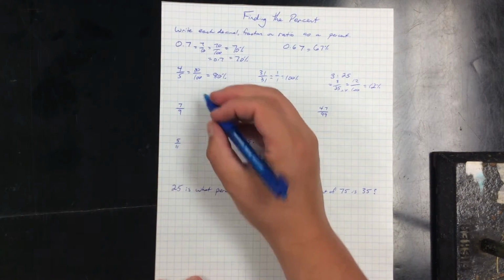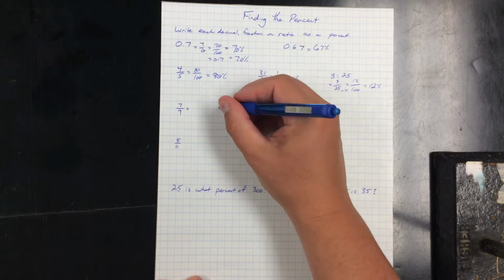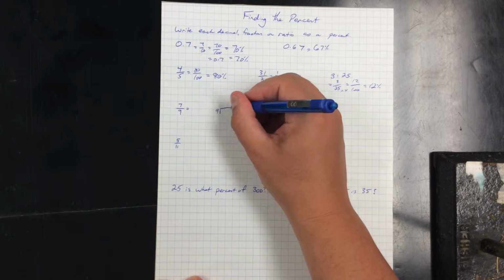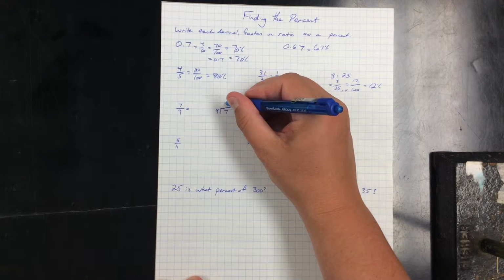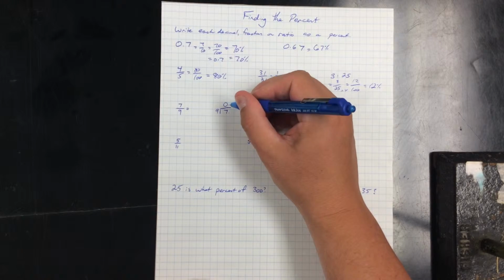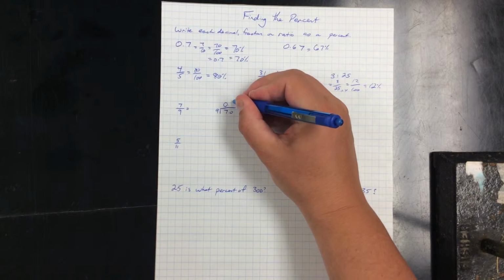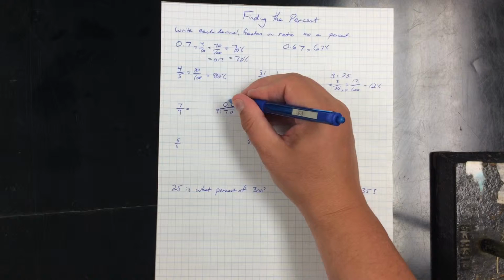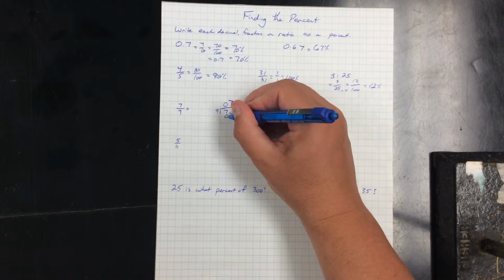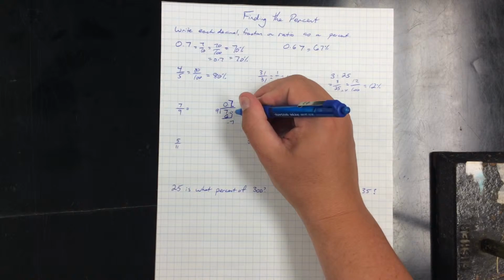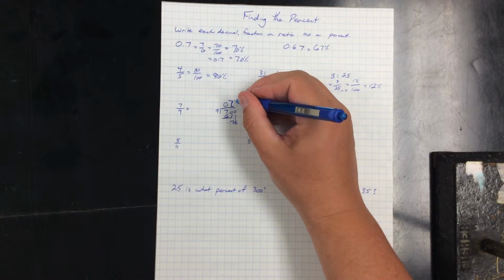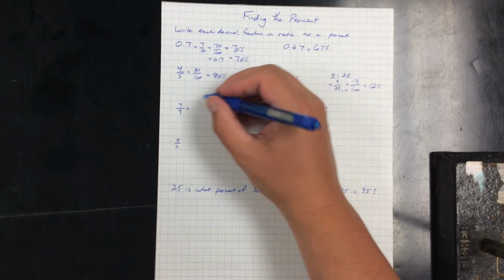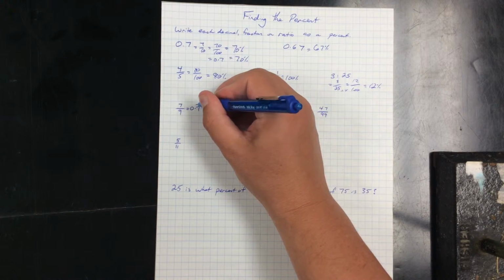7 over 9. Well, I could do this as how many times does 9 go into 7? It goes in 0. And 9 goes into 7. 9 times 7 is 63, with 7 left over. Bring down a 0, it's going to be again 7, 7, 7, or 0.7 repeats.